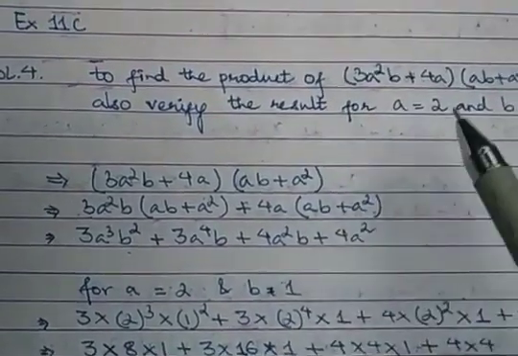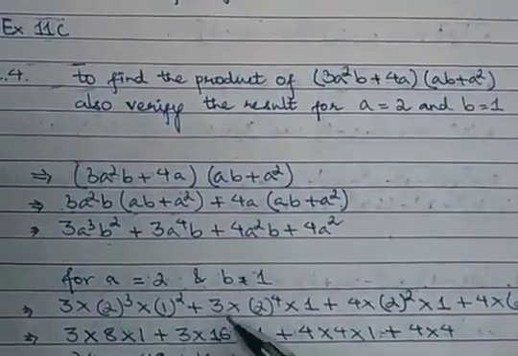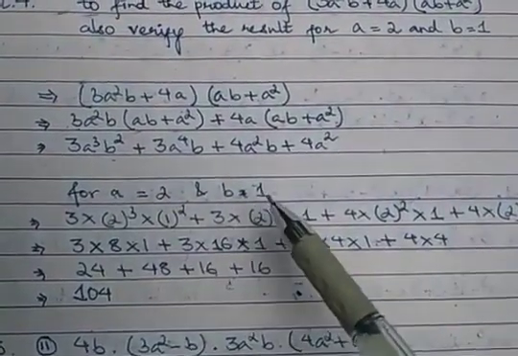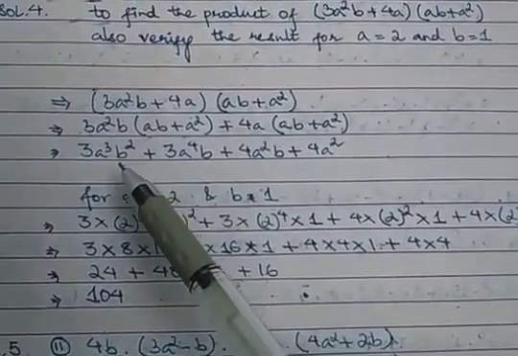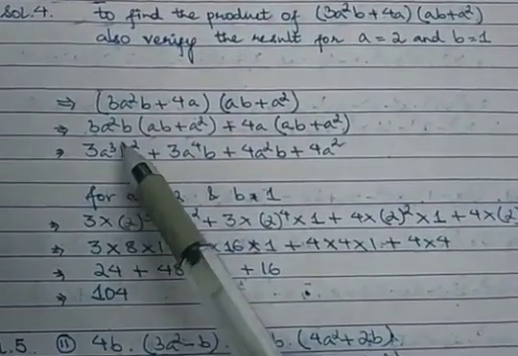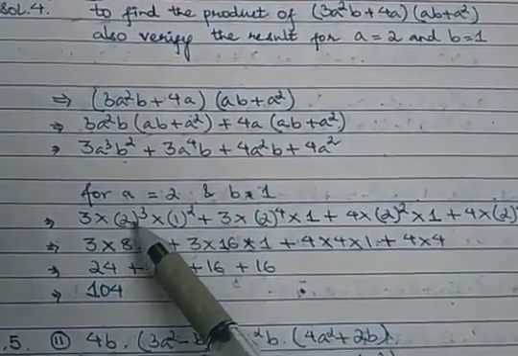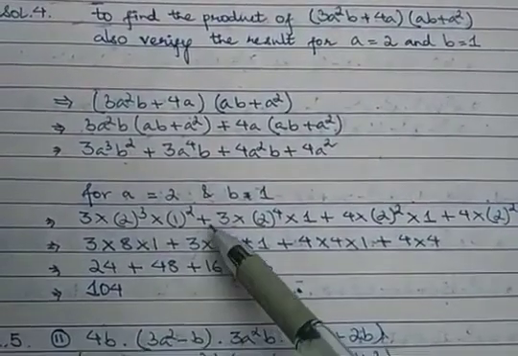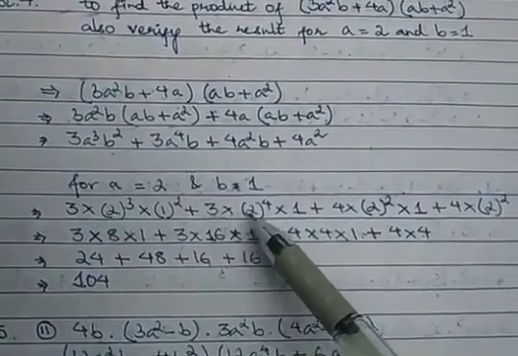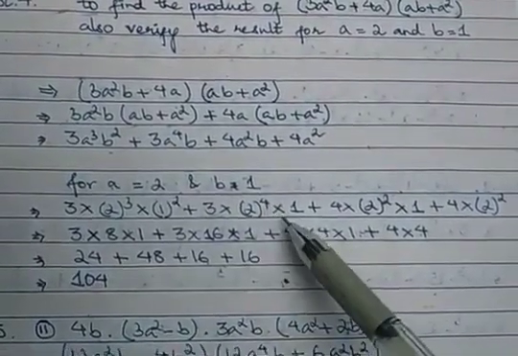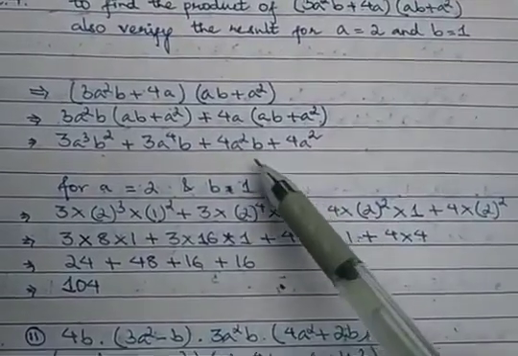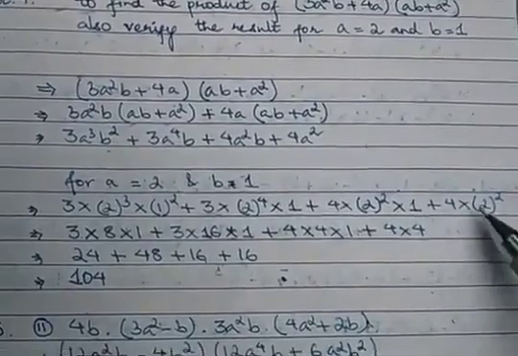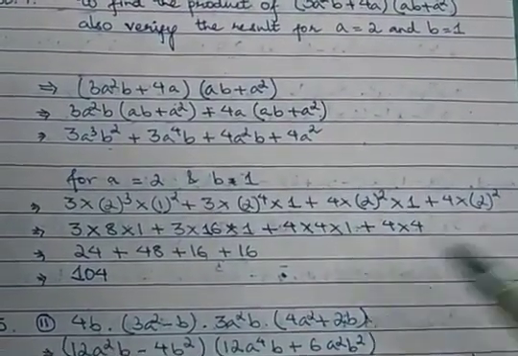Now in this question, we need to verify our result with a equals to 2 and b equals to 1 as well. The values of the variables are given. So what I have done here is, for a equals to 2 and b equals to 1, I have substituted all the values of the variables. For the first line, 3a cube was given, and the value of a was 2, so 2 cube into b squared. For b the value was given as 1, so 1. Plus 3a to the power 4b, so 3 into 2 to the power 4 into 1, plus 4a squared b, so 4 into 2 squared into 1. Similarly, plus 4a squared, so plus 4 into 2 squared.